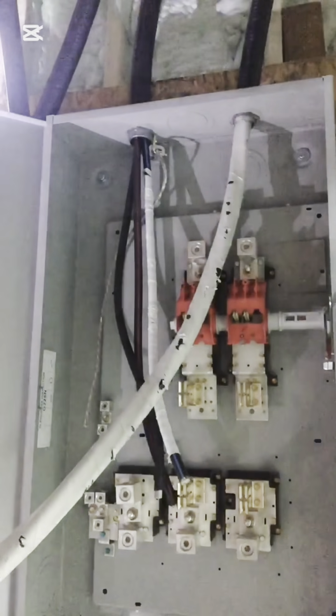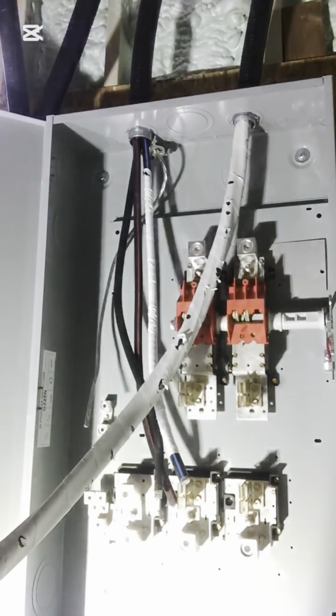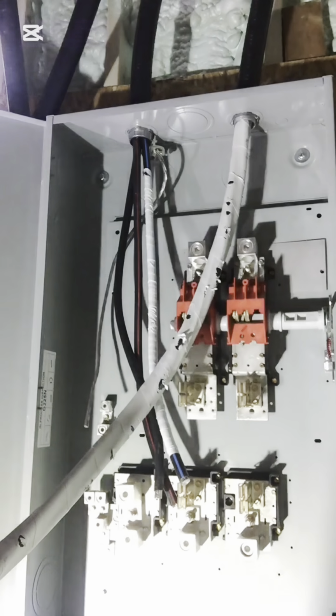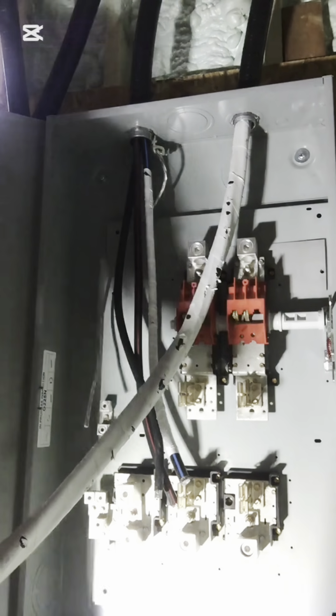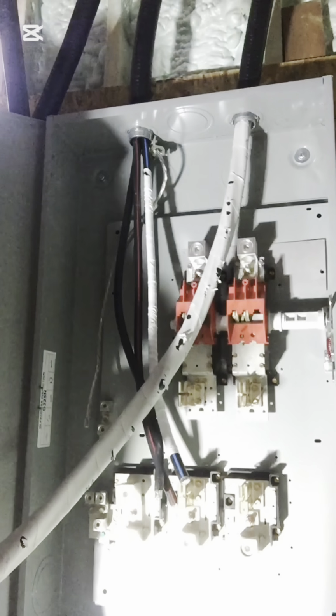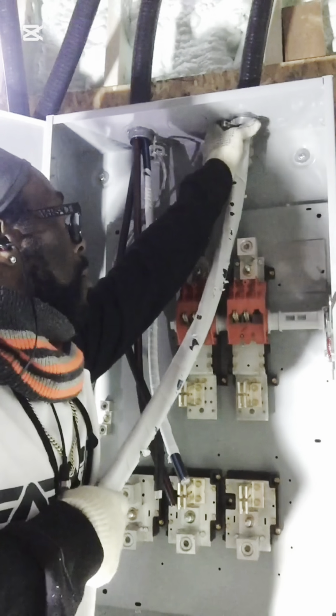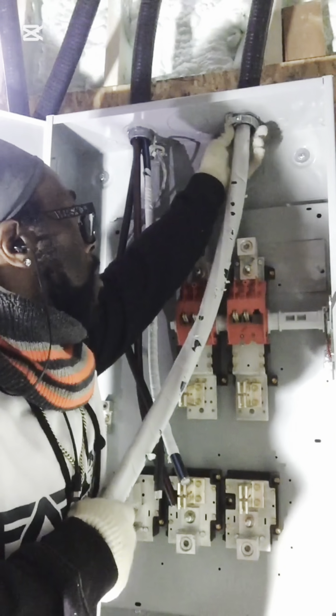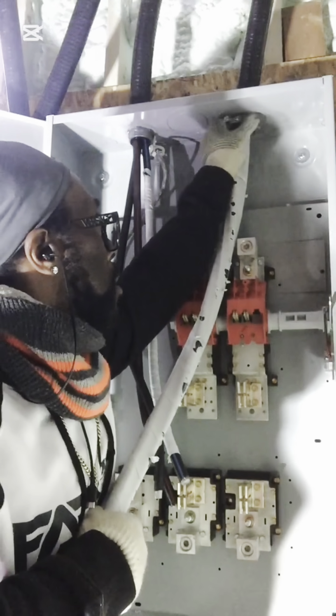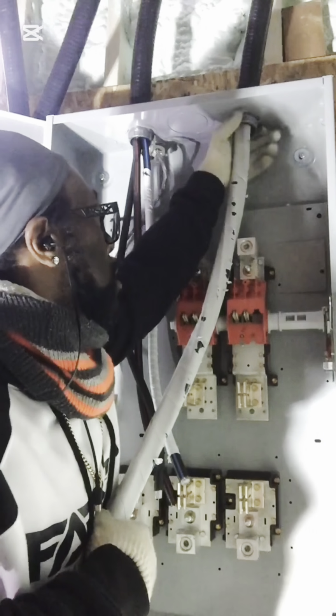Always make sure to take the same path you ran the first cable. Same exact length, same exact direction. You don't want to have any issues when it comes to running your parallel feeders. 250 kcmil doubles is what you're using for a 400 amp service. Parallel paths can be very tricky. Most people get it mixed up.